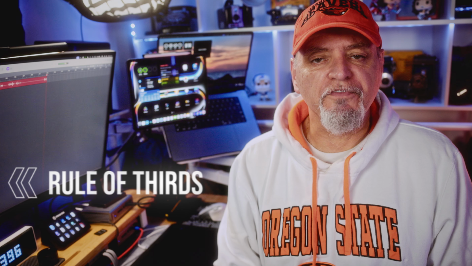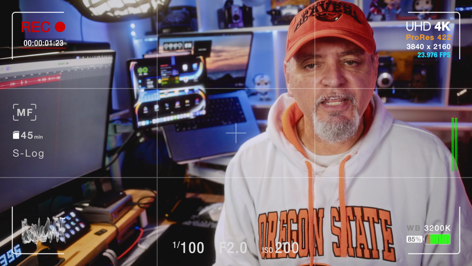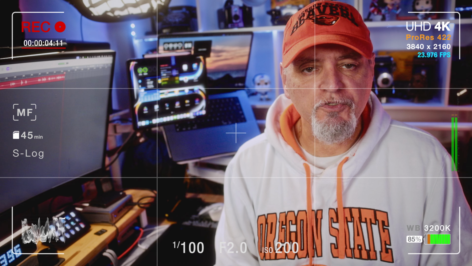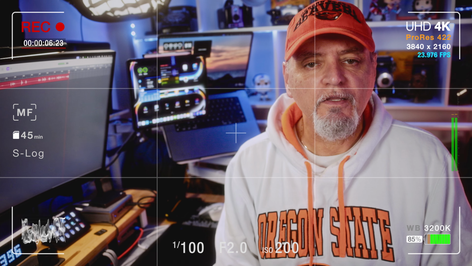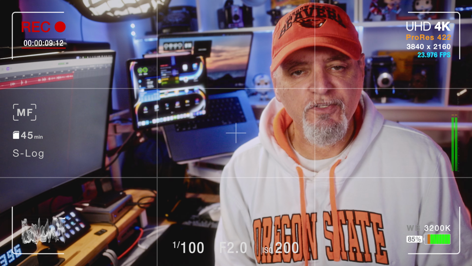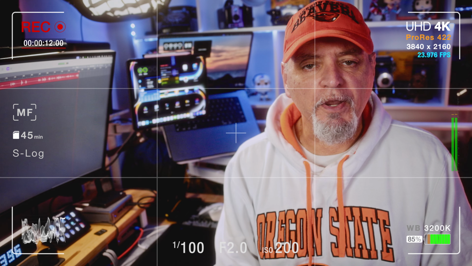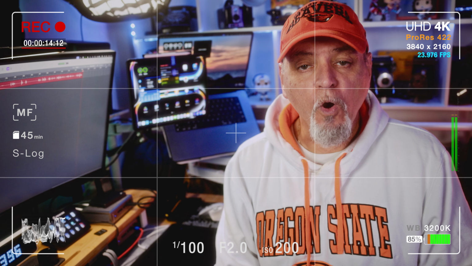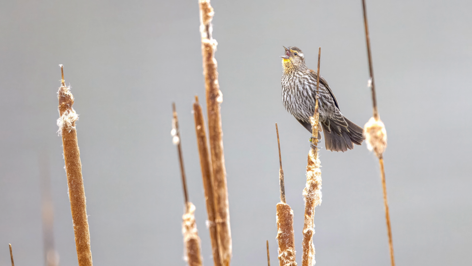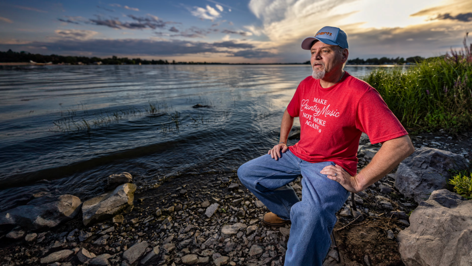Number 2, rule of thirds. The rule of thirds is a classic composition technique that involves dividing your frame into 9 equal parts using 2 horizontal and 2 vertical lines. Think of a tic-tac-toe board. By placing your focal point along these lines or at their intersections, you create a balanced and visually pleasing composition. This subtle shift away from the center can add interest and draw the viewer's eye more effectively.